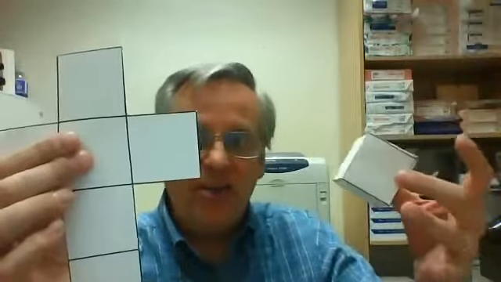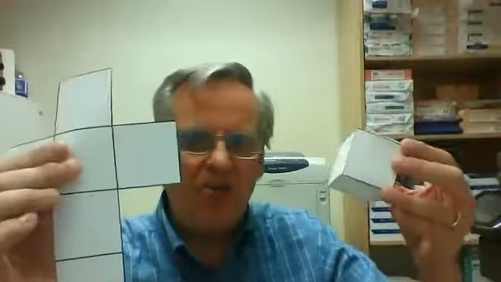You can download them. I'll put some also inside the course where you can find these nets, have students build the objects, take them apart. And it's a great alternative way, and I think a whole lot easier way and a more concrete way of showing students exactly how to figure out the surface area for a three-dimensional object.